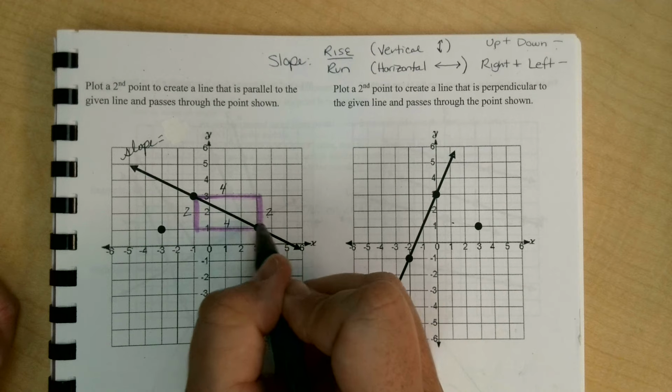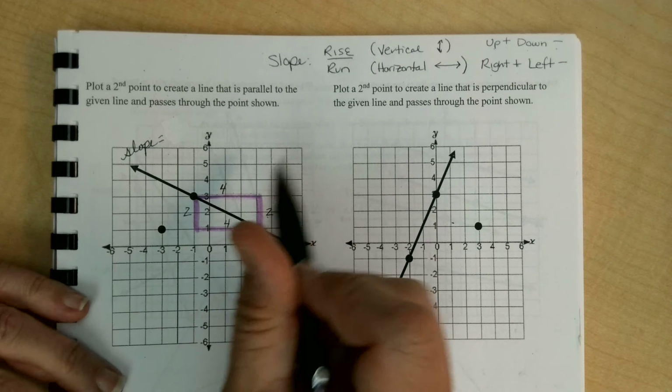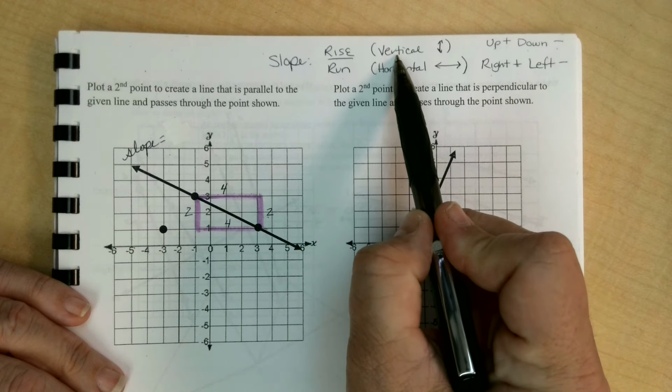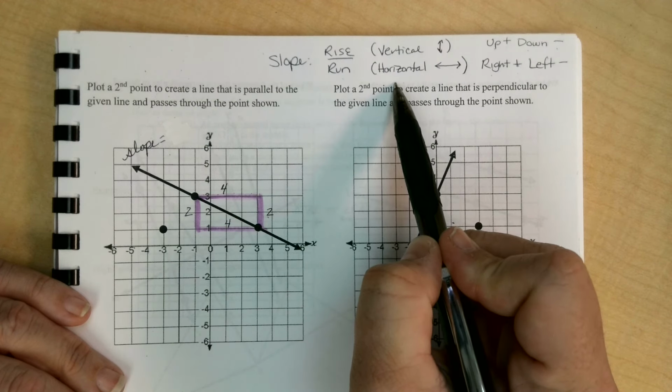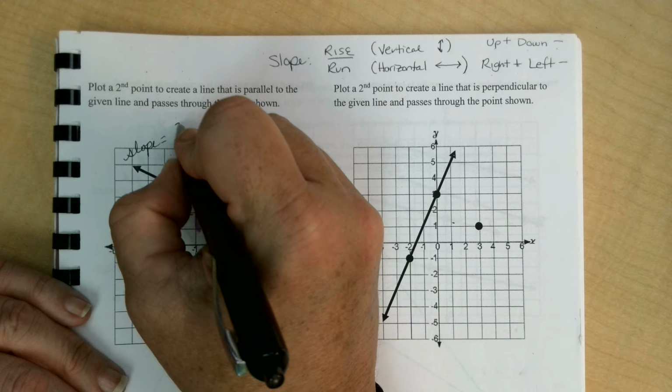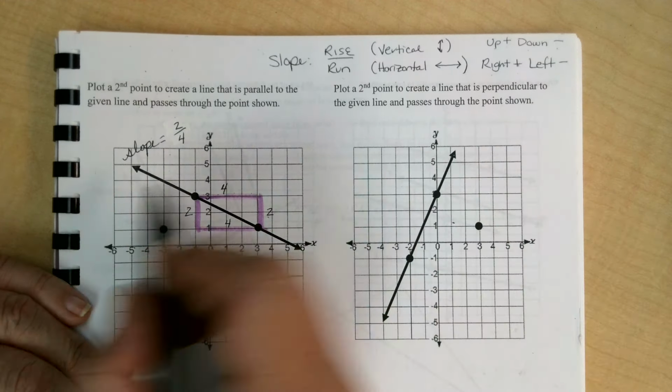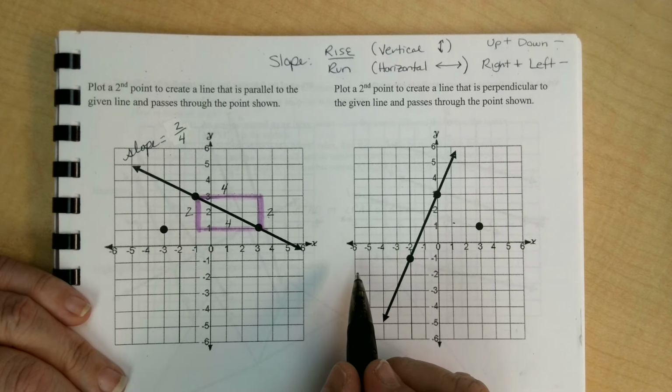And so I see the vertical change and the horizontal change. Remembering that slope is always rise over run, I need the vertical change on top and the horizontal change on bottom. So my vertical change is 2, my horizontal change is 4, but I want to check my signs because I know this is going downhill, so my answer should be negative. So I need a negative sign somewhere.